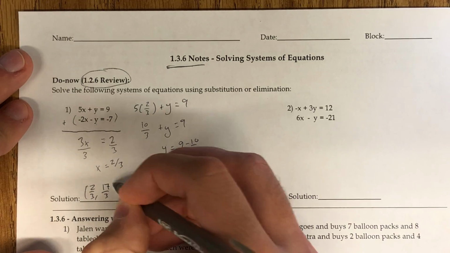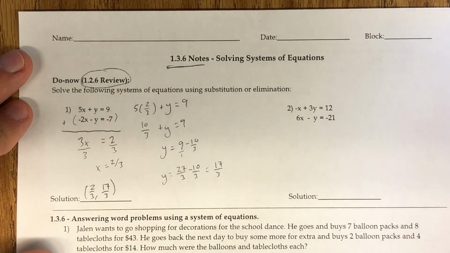2/3, 17/3. To which you could check, make sure that that'll work out.